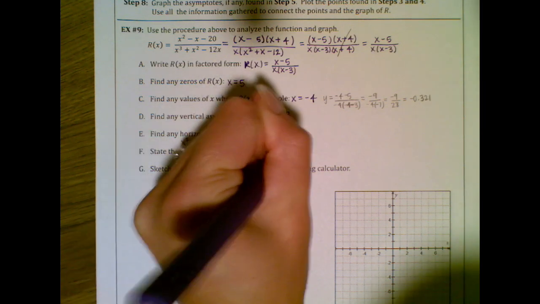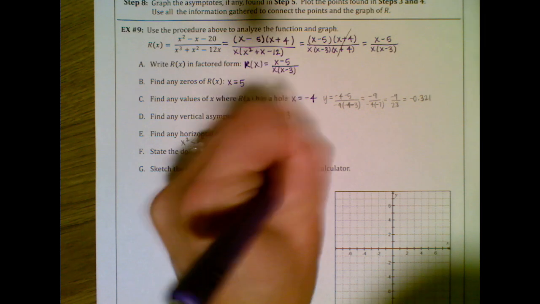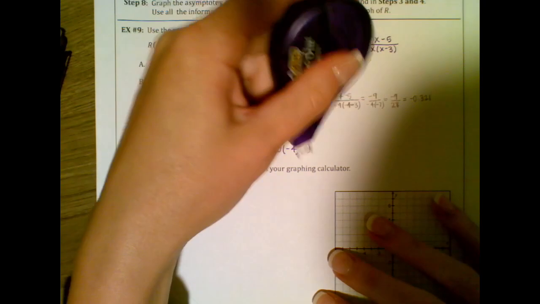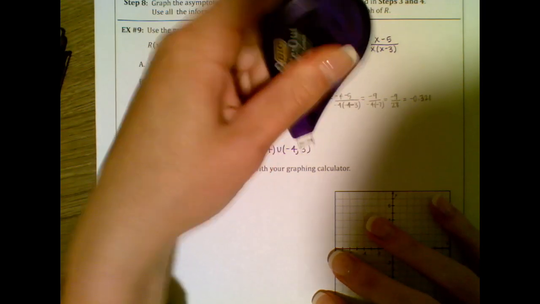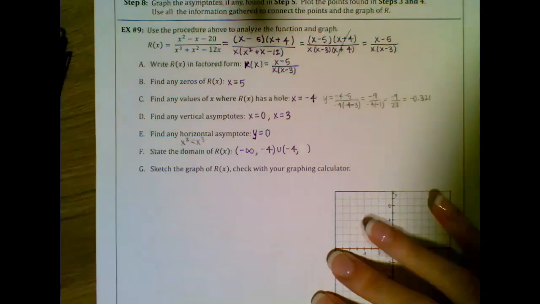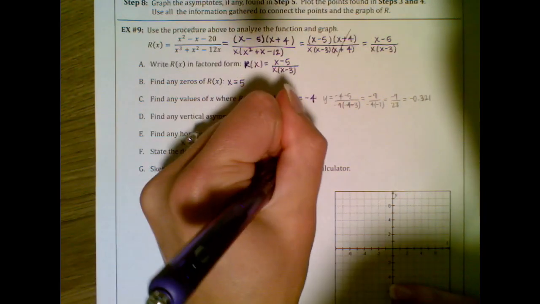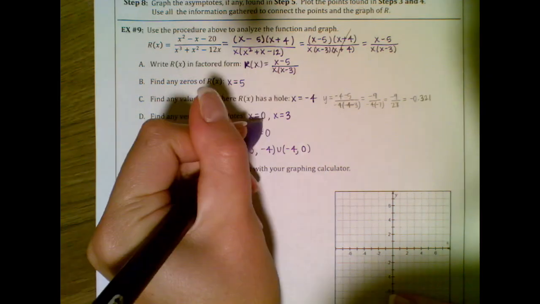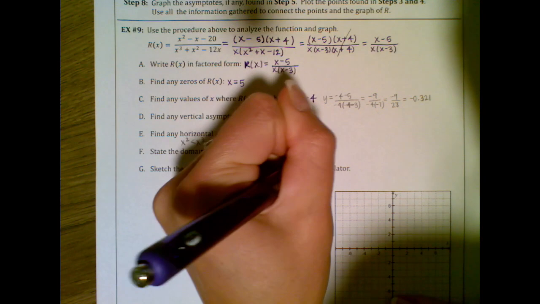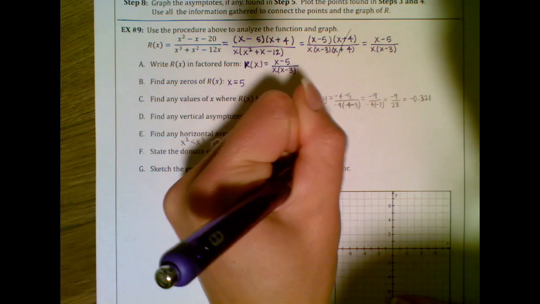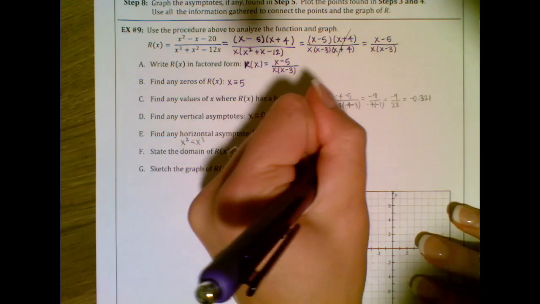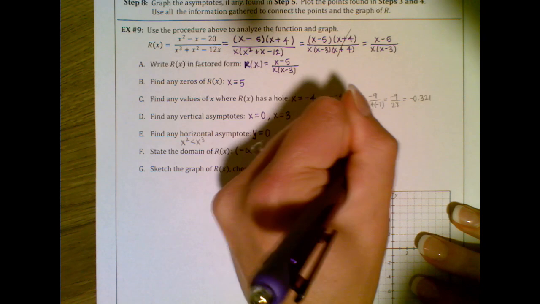Show my break. -4 to 3. No, sorry, to 0. Forgot about the vertical asymptote at 0. See? All right, 0 comes before 3. And then I have a break at 0 because of the vertical asymptote. And then I go from 0 to 3. I get stopped at 3 because I have another vertical asymptote. And then I go 3 to infinity.